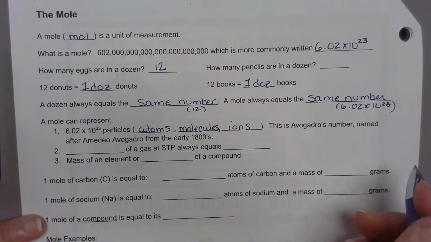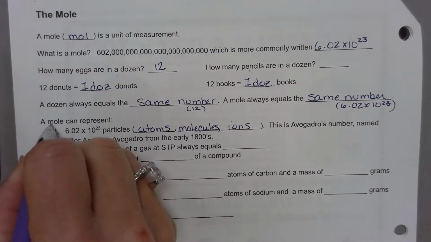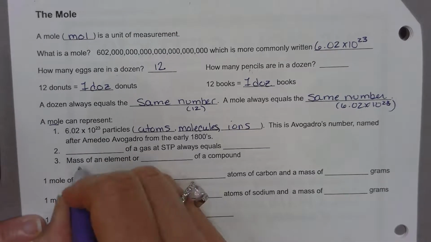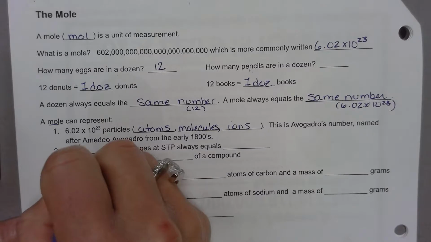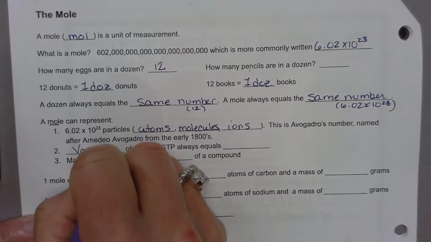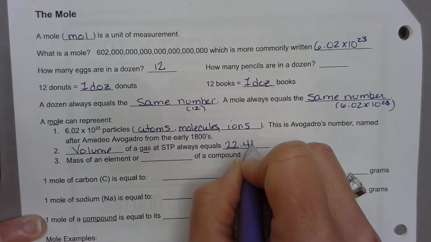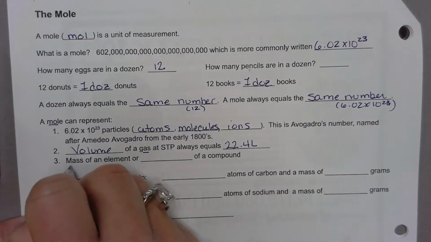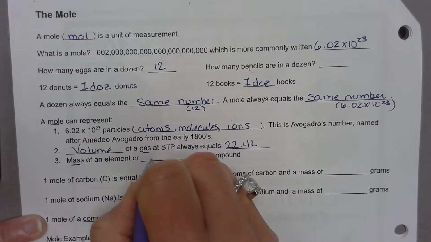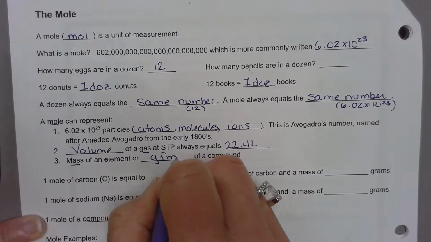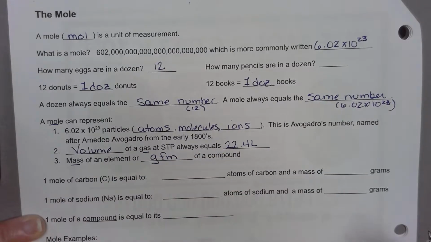Now, a mole can be this. It can be a certain volume for a gas, only a gas, and it always equals 22.4 liters. If we're talking about mass, 1 mole is the GFM. It's the mass of an element or GFM of a compound, either one.